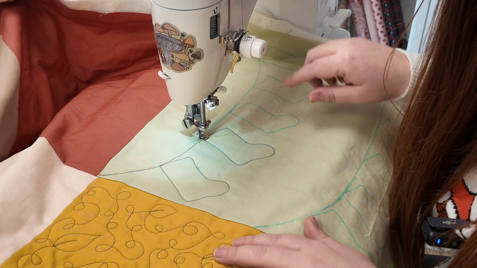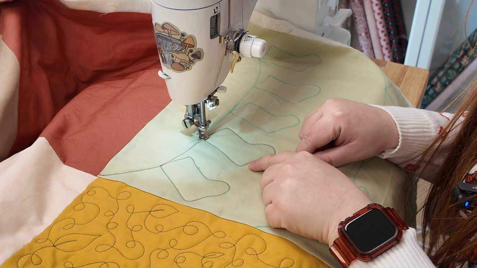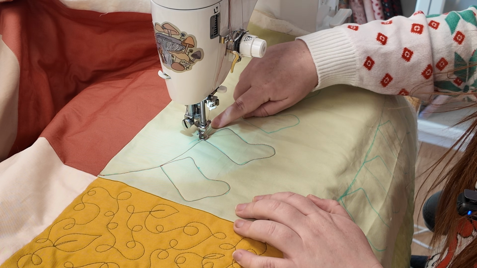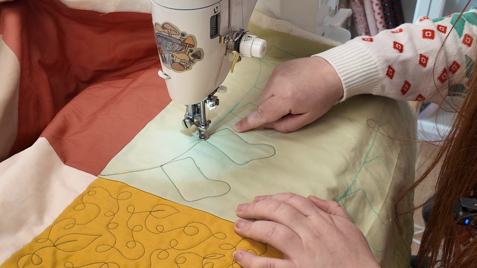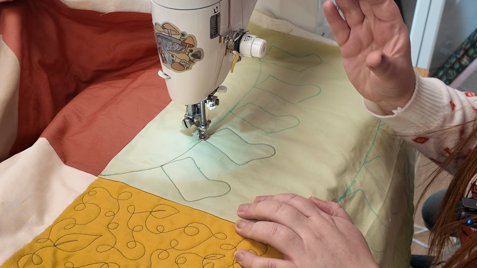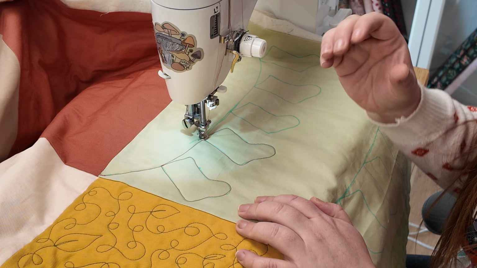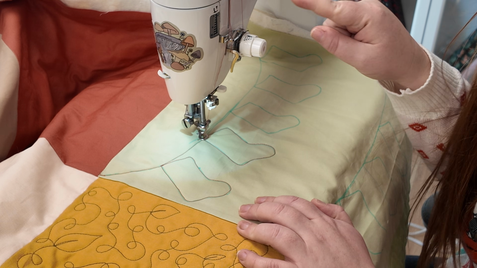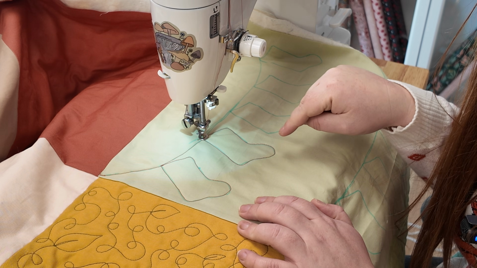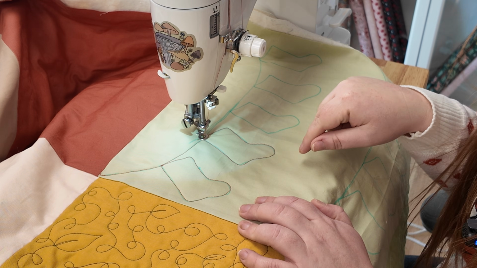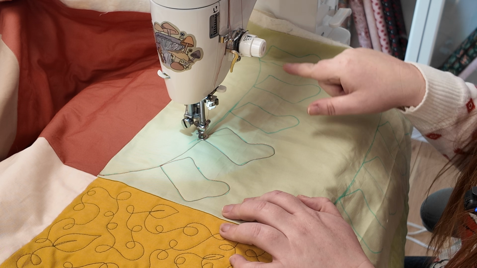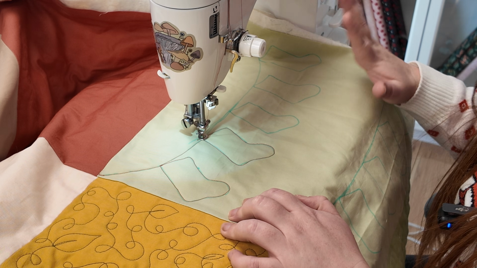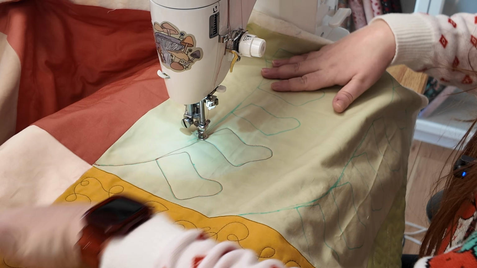And I'm really trying to focus on the heel and the toe and the top corner of the stockings. I'm trying to focus on those being curved as I'm going, okay? I don't want to have a sharp angular curve or angular corner, right? So keep that in mind. Just take it nice and slow, okay?